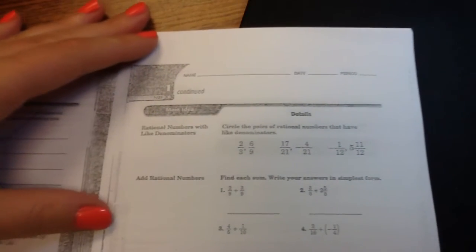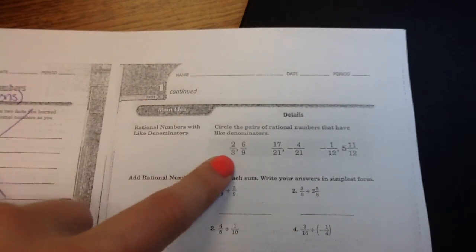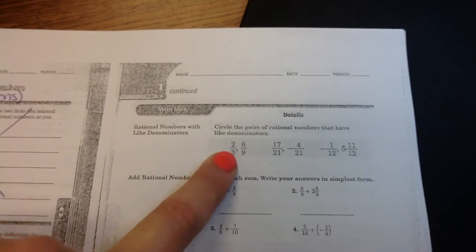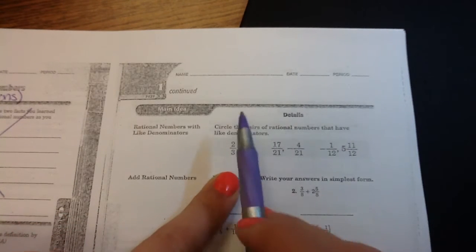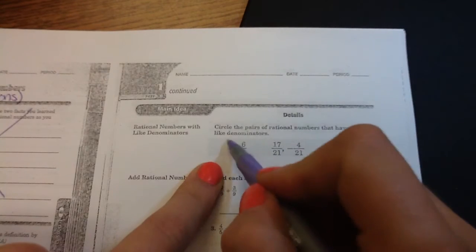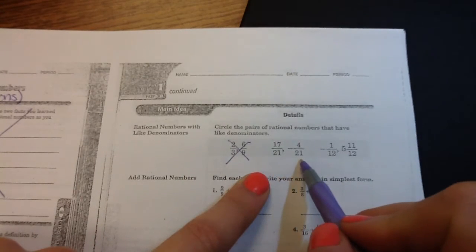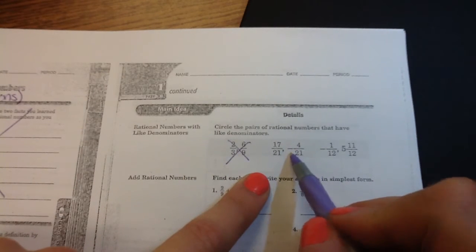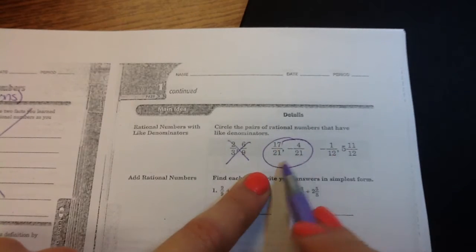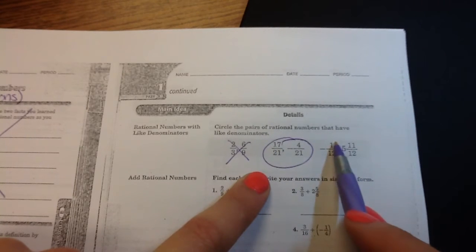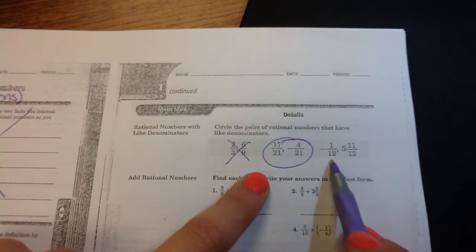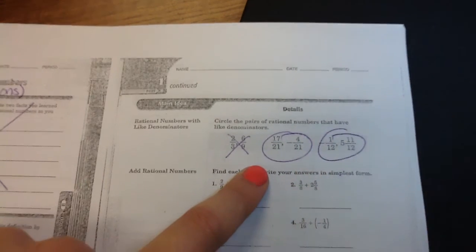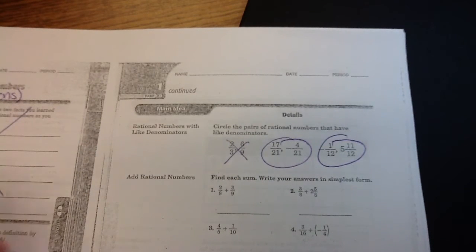Alright, let's look over here at the next page. We're actually going to do some examples. It says circle the pair of rational numbers, or fractions, that have like denominators. So all the ones that have the same denominator. So this first one, 3 and 9, 21 and 21, sure. And it's okay that this negative sign is out in front. They still have the same number in the denominator. And we have negative 1/12 and 5 and 11/12. And again, those denominators match. They're both 12. So those two guys have like denominators.